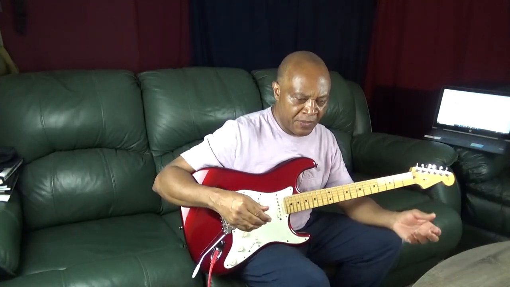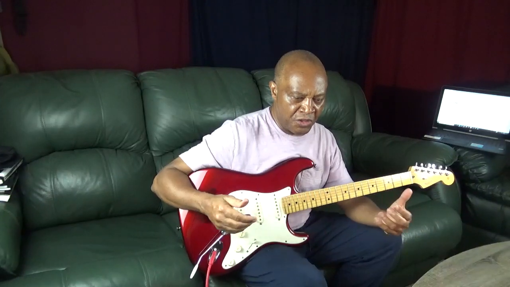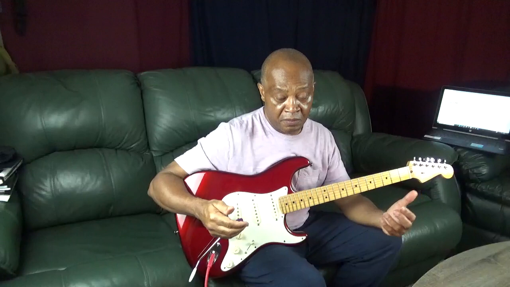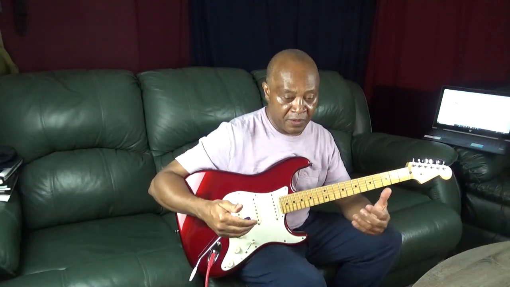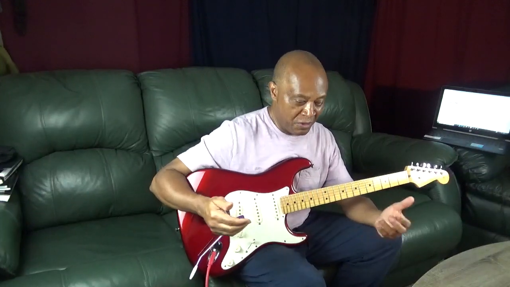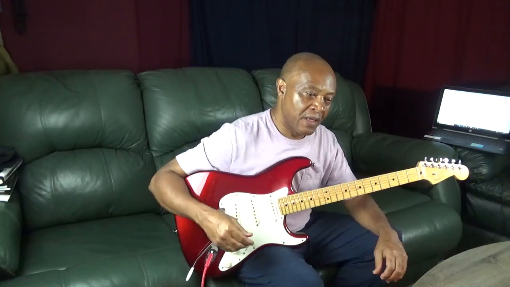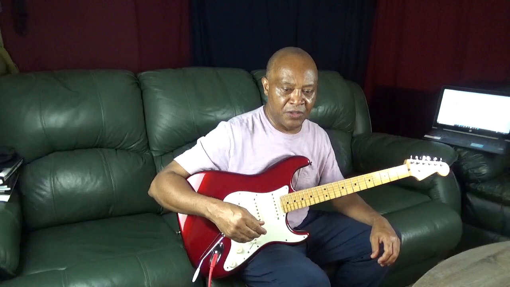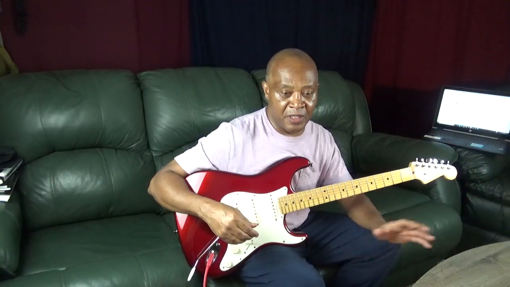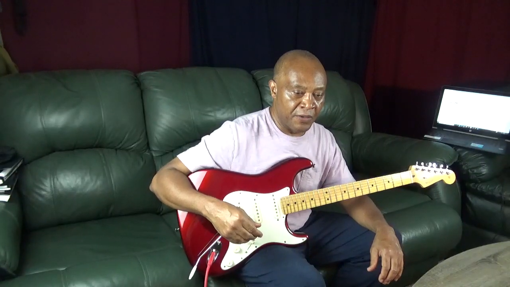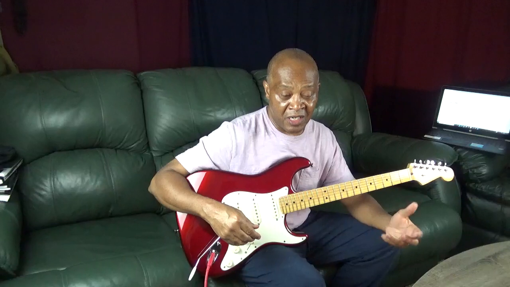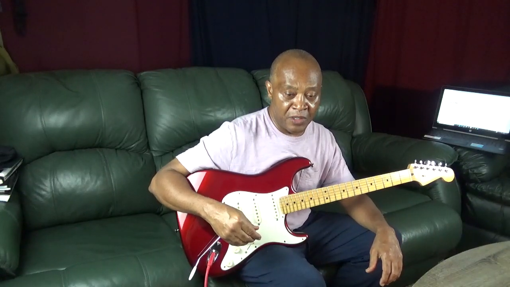Let's say someone in your church, someone at a party just stands up and wants to sing, and you're there as a musician, so you're going to accompany that person. You're going to improvise because you did not rehearse with that person, so you got to improvise the chords. More than likely, you're going to play chords.